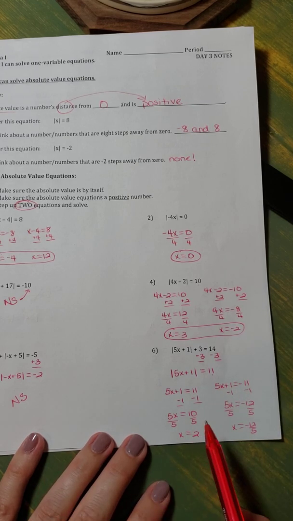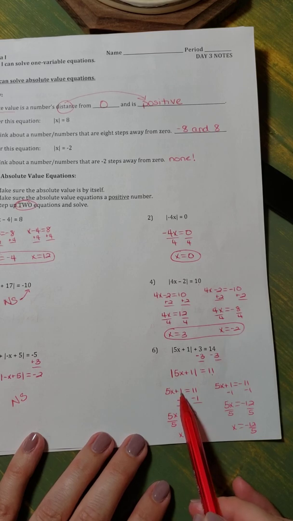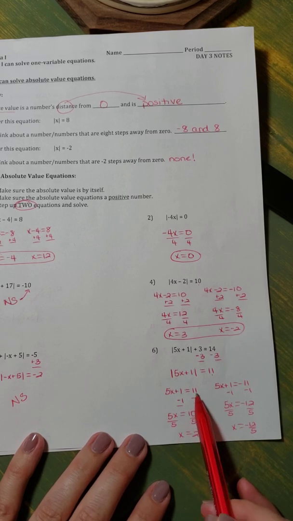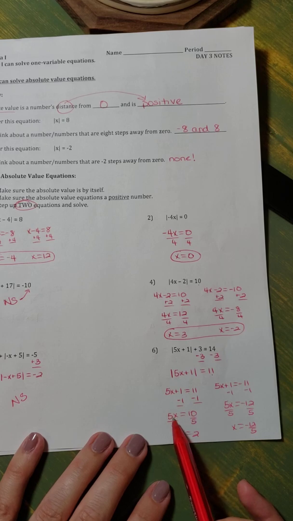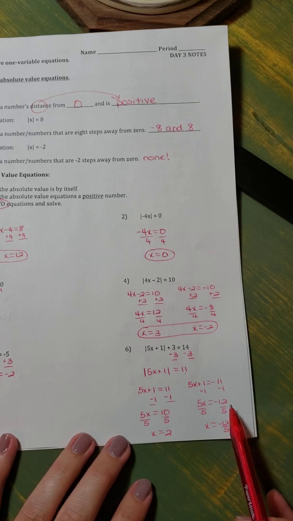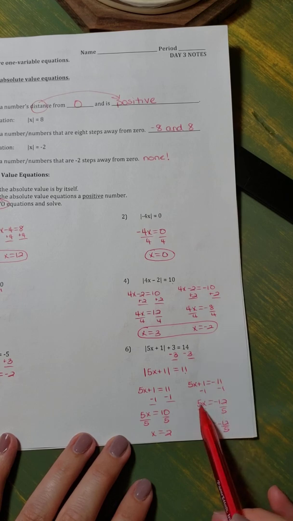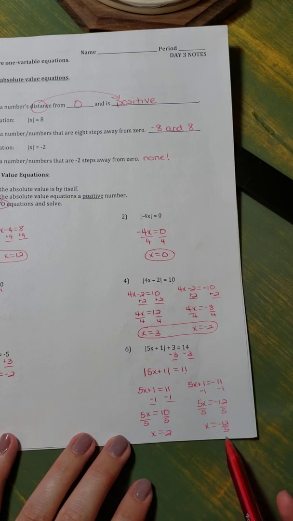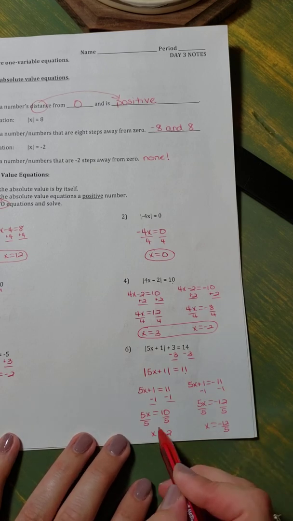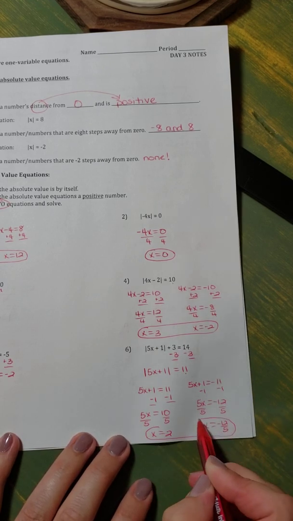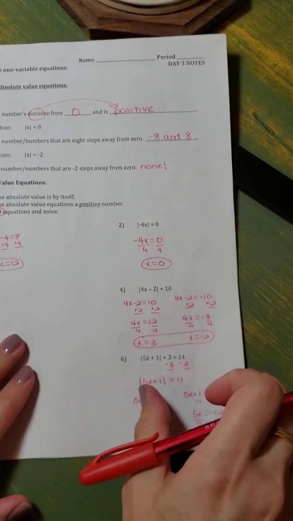To solve, we use all the steps we've learned before. 1 is positive. I have to undo it, so I'm going to subtract. 11 minus 1 is 10. I have to get rid of this 5, so I divide. 10 divided by 5 is 2. Mimic those steps in the second equation. Subtract 1. Negative 11 minus 1 is negative 12. Get rid of the 5, so we divide, and we have negative 12/5. That's a fraction that can't reduce. You can leave it a fraction. I don't even need a decimal answer. So there are our two answers.